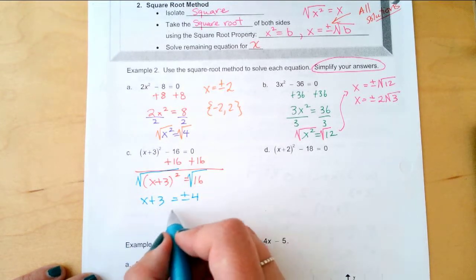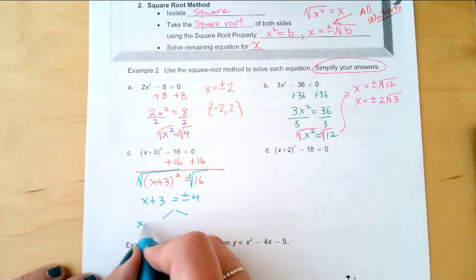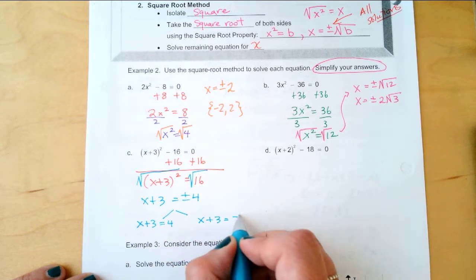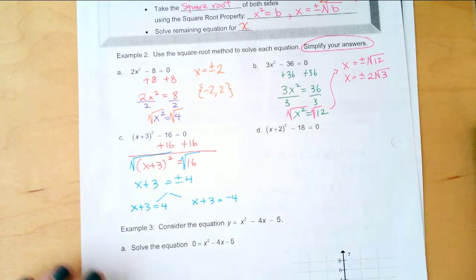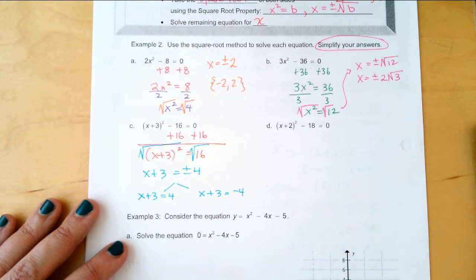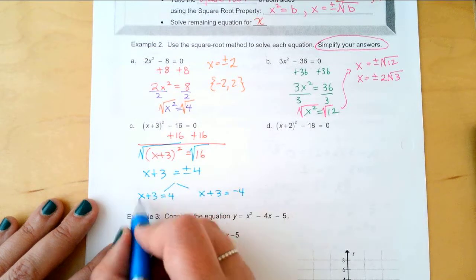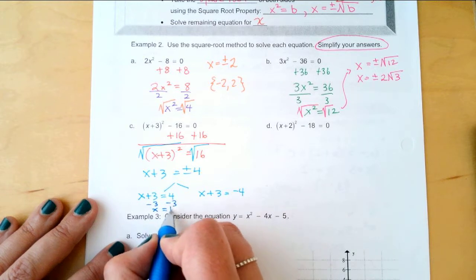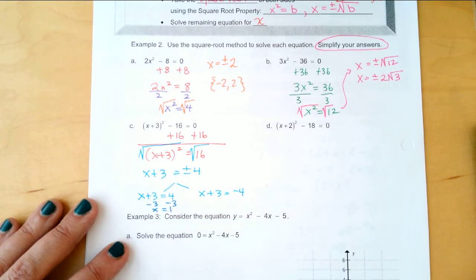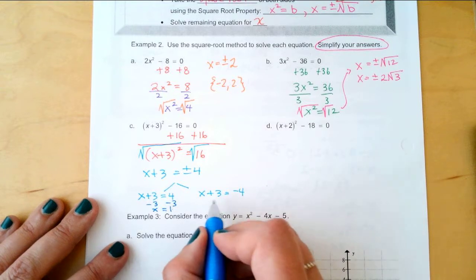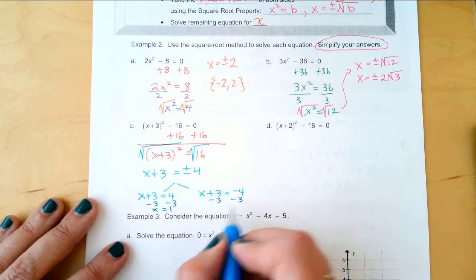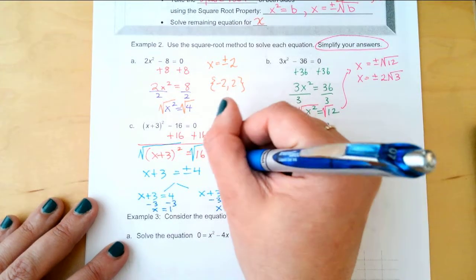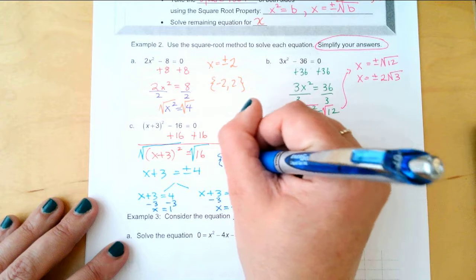Now, this basically means I have two equations to solve. I have x plus 3 equals a positive 4, or x plus 3 equals a negative 4. So now when I solve that, I want to get x by itself. What am I going to do here to get x by itself? Yes, so I get x equals 1. What would I do to solve the second one? And I get x equals what? Negative 7. So my solutions are 1 and negative 7.